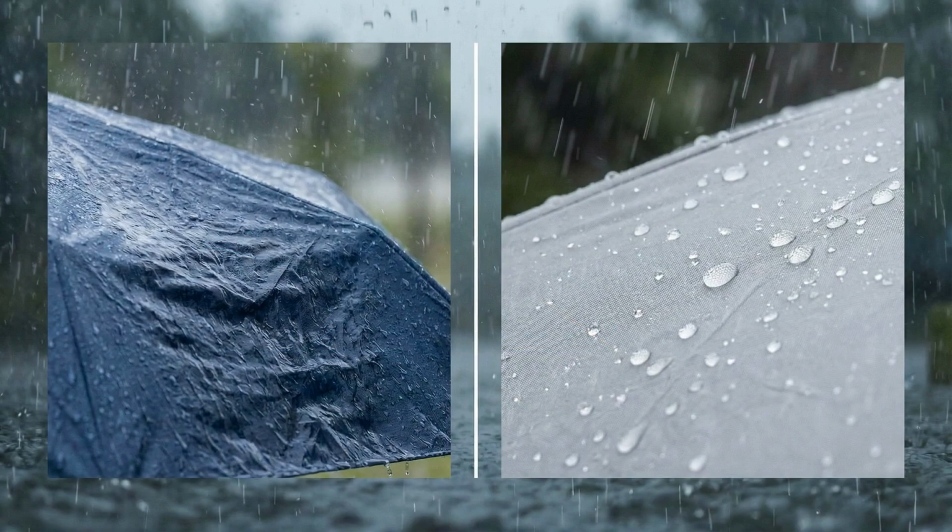Material choice also affects field performance. SilNylon absorbs water and sags, requiring retensioning at 2 a.m. SilPoly is hydrophobic and holds its pitch. The molecular structure of polyester resists stretch, maintaining that critical aerodynamic shape through a storm.